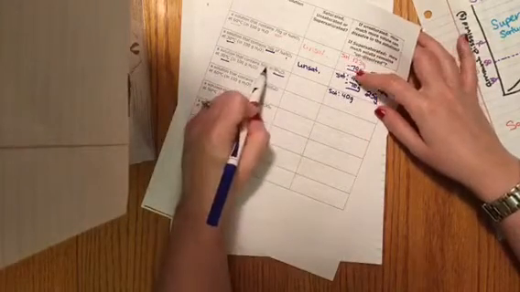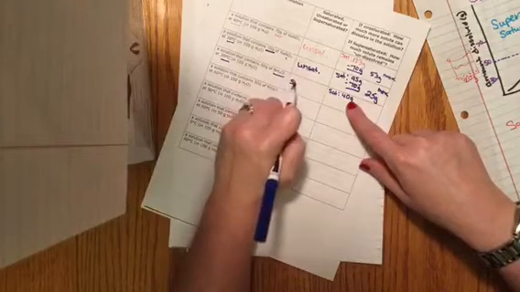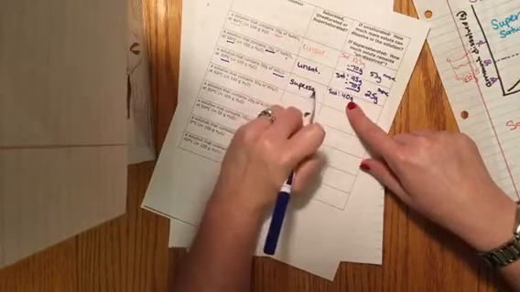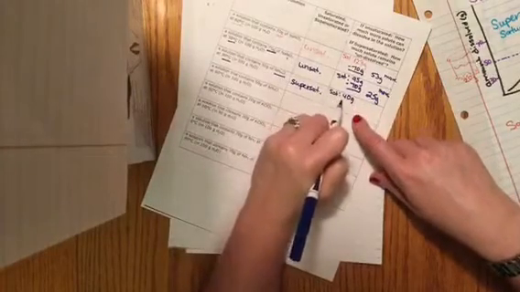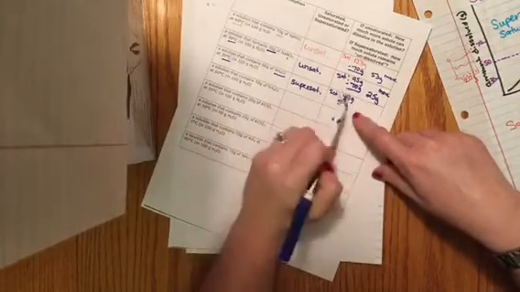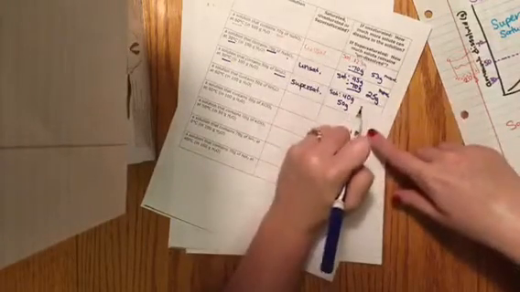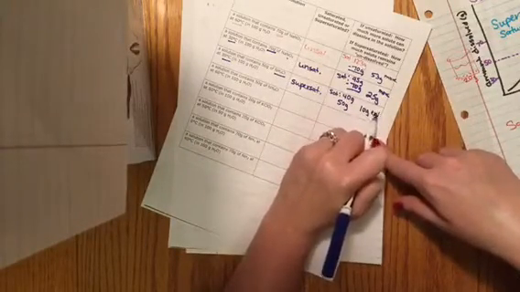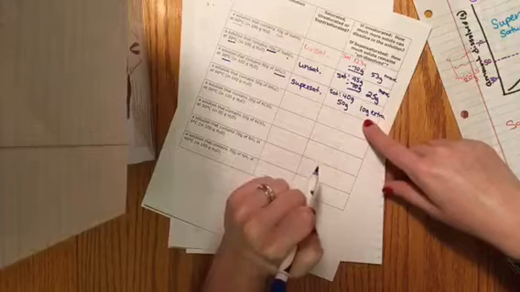How much did I put in? 50. 50 is above my saturation point, so I'm going to have a supersaturated solution. There's going to be extra. I could hold 40, but I put in 50. What's the difference between those? 10 grams. So 10 grams is going to fall to the bottom of my container.